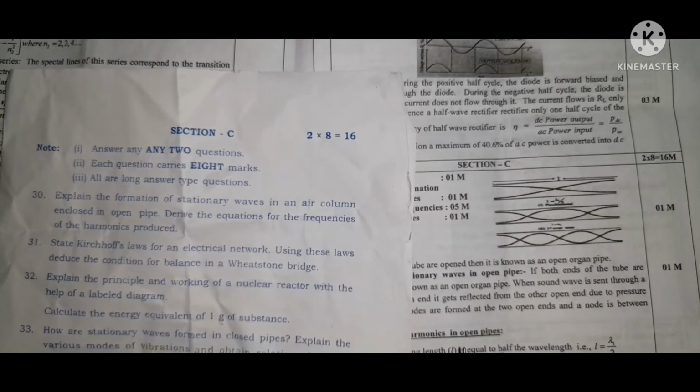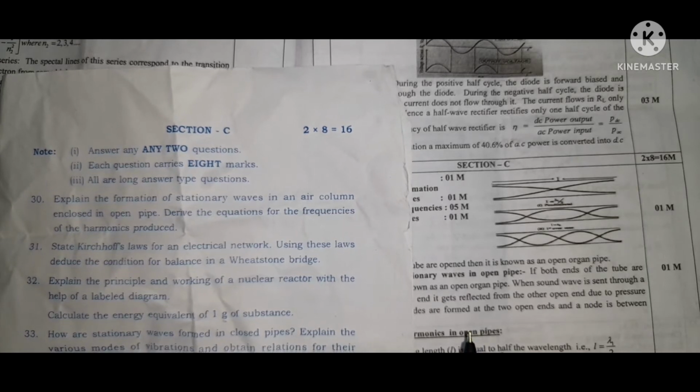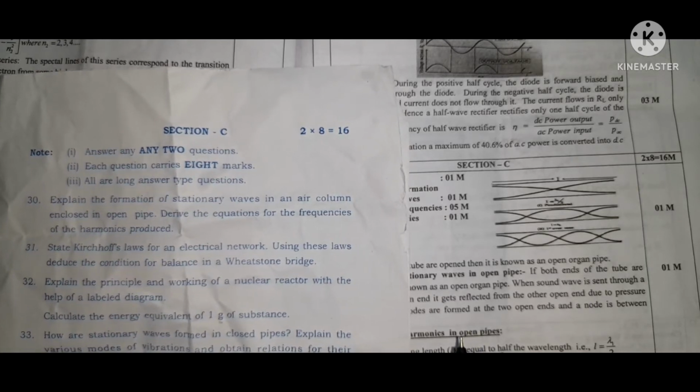Next, question number 30, that is Section C, long answer questions. Long answer questions will be very easy questions. Question 30: Explain the formation of the stationary waves in the air column enclosed in an open pipe. Derive the equation for the frequencies of the harmonics produced.